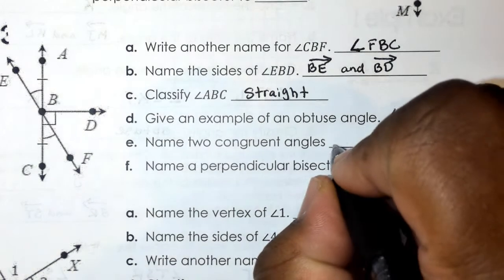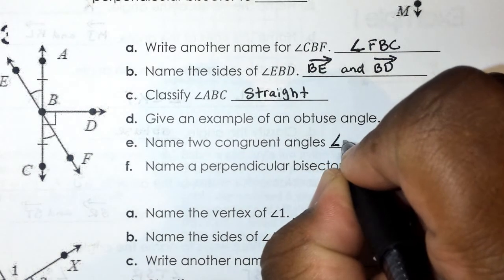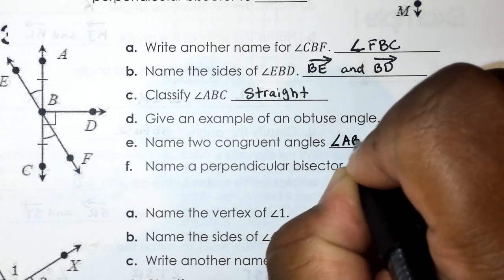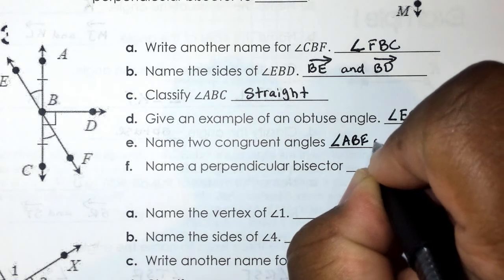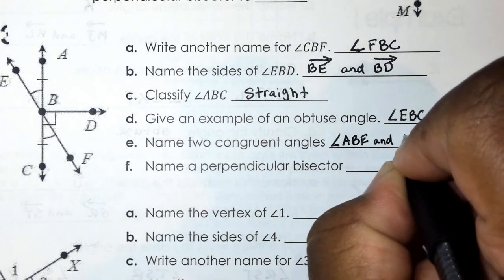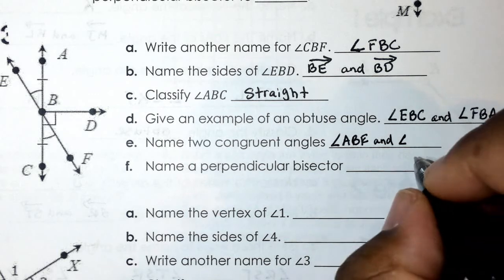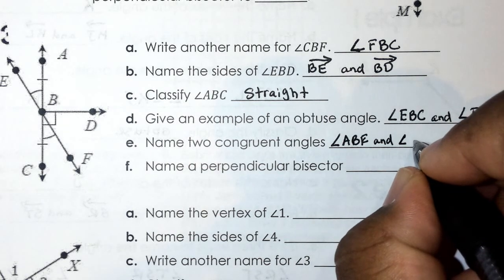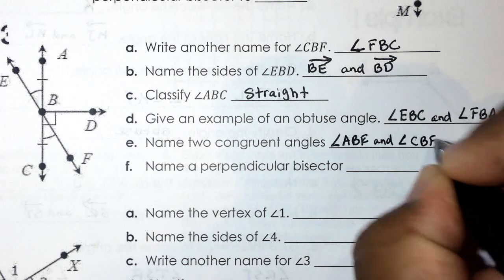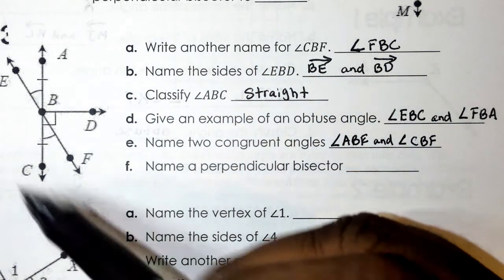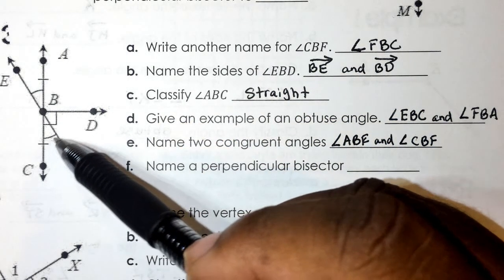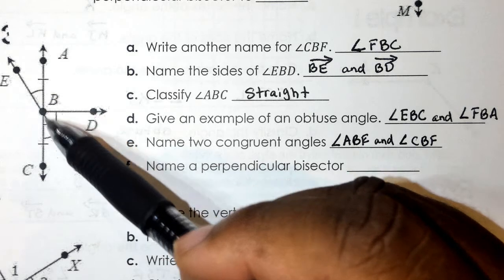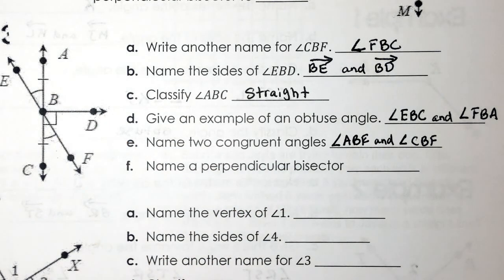So the ones I would have named, angle ABE and angle CBF. Those are two I would have called congruent, because they mark both of them congruent, so I can easily see that. There are congruent markings for an angle right here. Arc markings here and here. But those aren't the only pair. Like I said, we'll talk about some other ones.